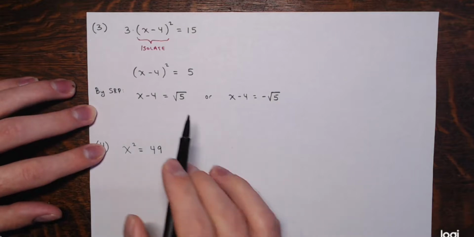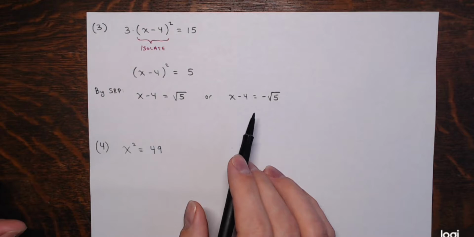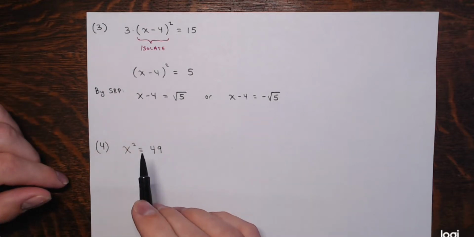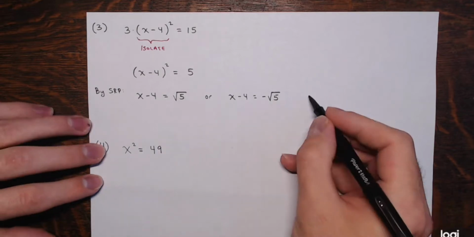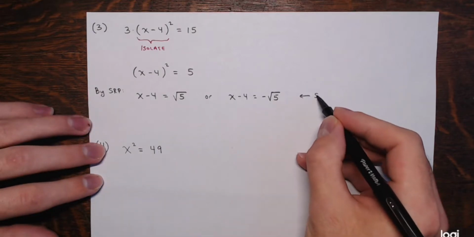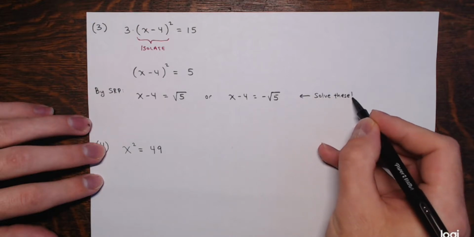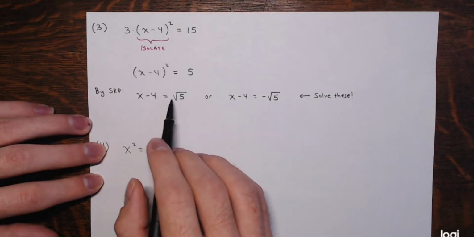Alright, but now I have a little extra to do. Right, the first 2 examples we had just x being squared, and once I applied the square root property I had my solutions. X was already alone. But now I need to solve these, right? These don't have x alone, right? And all I would need to do in both cases is add 4.